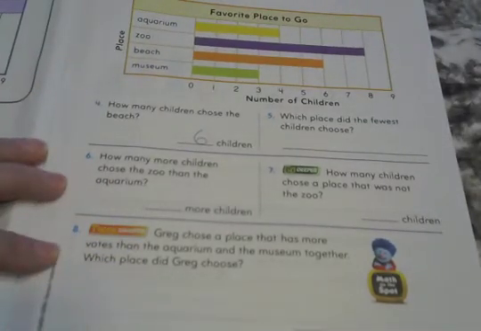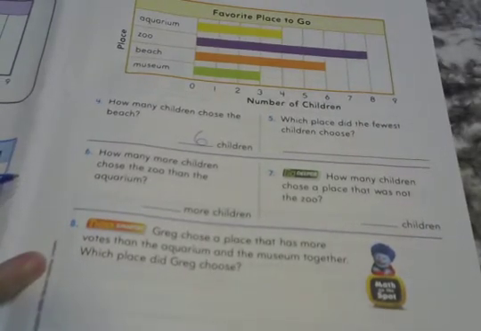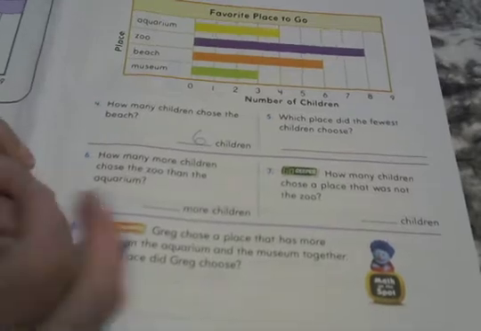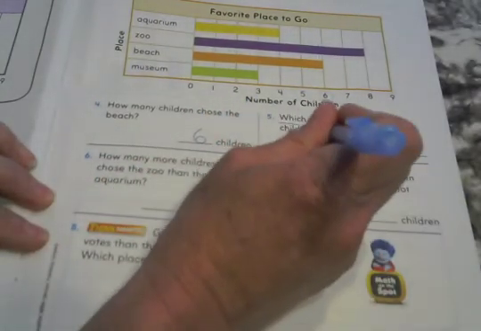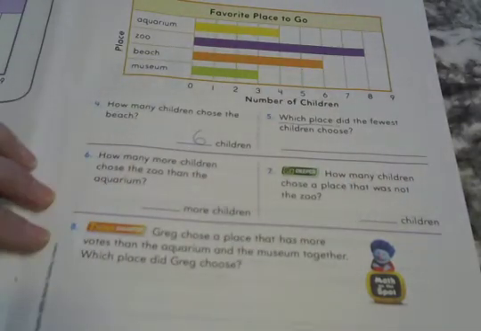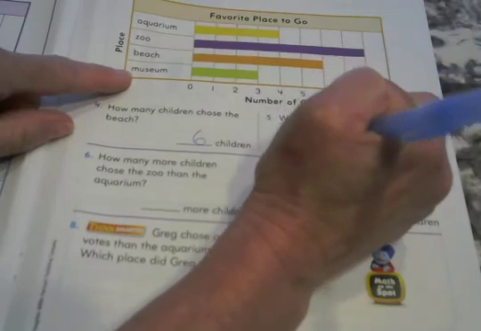Which place did the fewest children choose? Now all you're looking at is which bar is the shortest. But you have to remember, you don't want to answer 3 because it says which place. So when you're talking about which place, you're going to have to write the word museum.